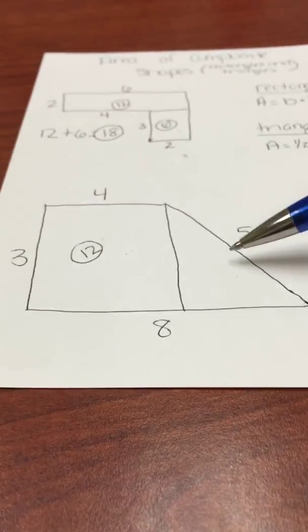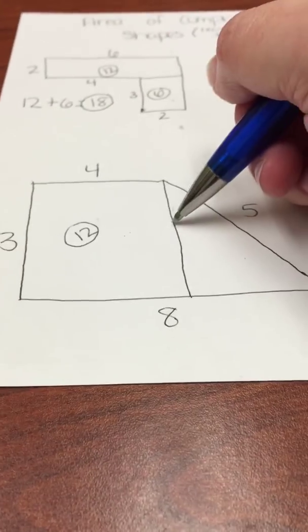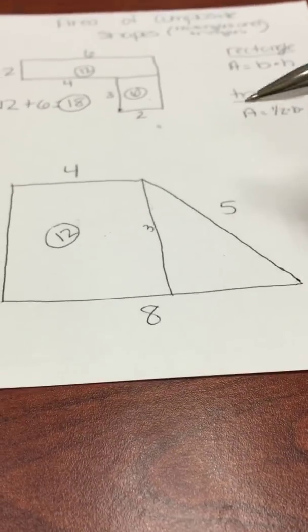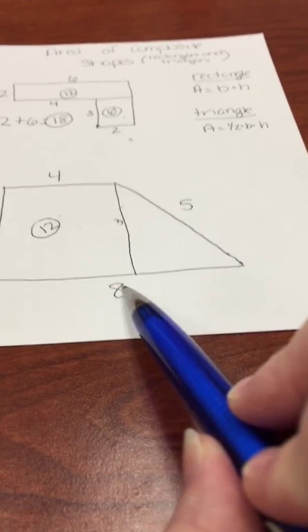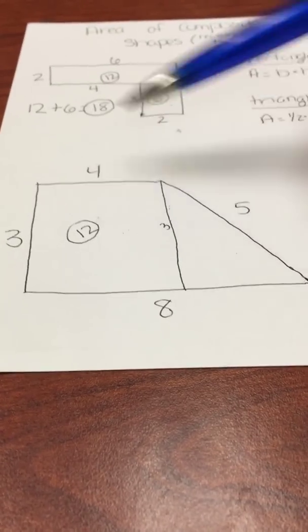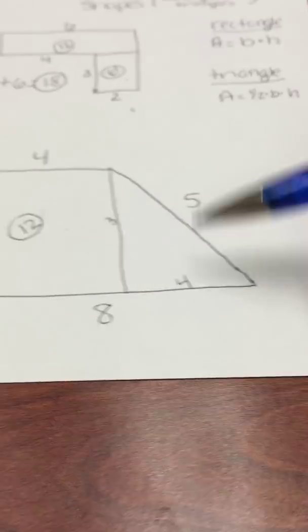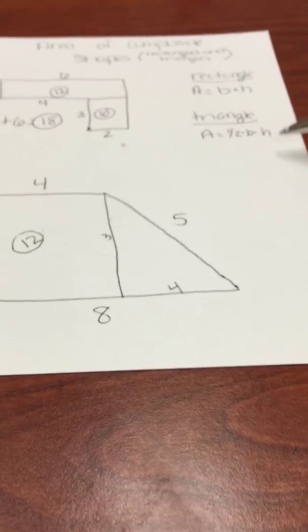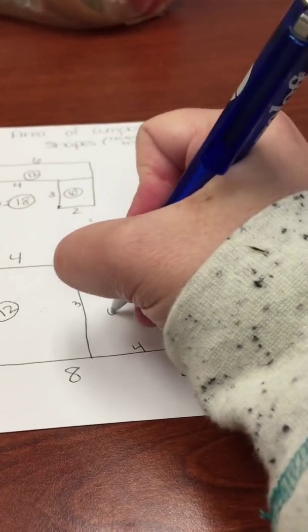Now looking at our triangle, we don't have the height or the base lengths listed. So for the height, I'm going to go to the opposite side to be congruent. Our height is going to be 3. And with our base, we know the entire length from here to here is 8. And I know this piece from here to here is 4, which must mean from here to here is also 4. So this side must be 4 in order for this entire length side to be 8. So now we'll do 1/2 base times height. Base times height, 4 times 3 is 12, times 1/2 is 6.